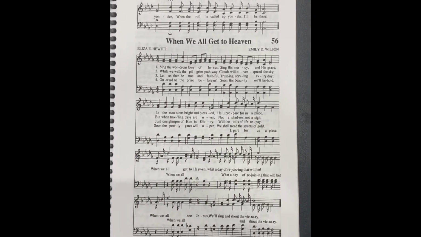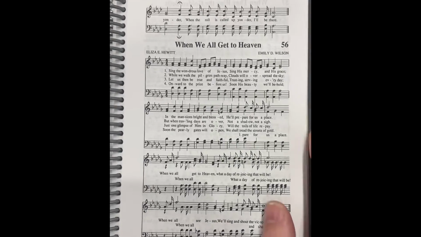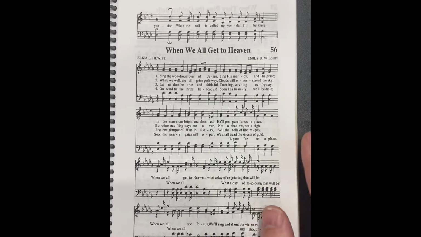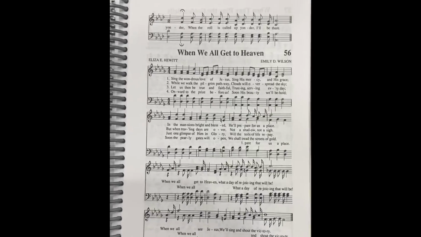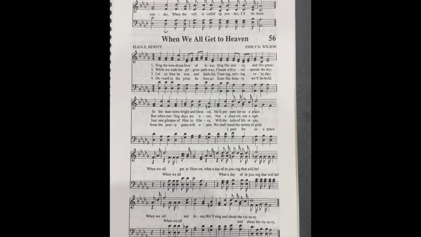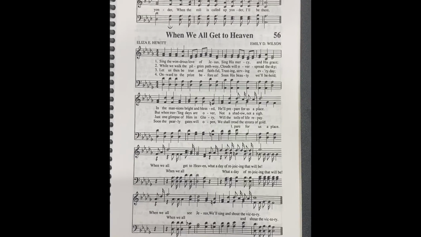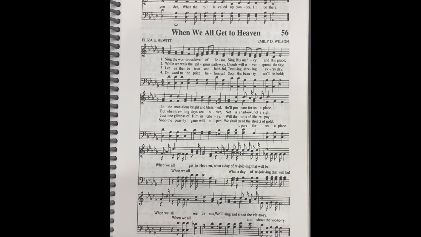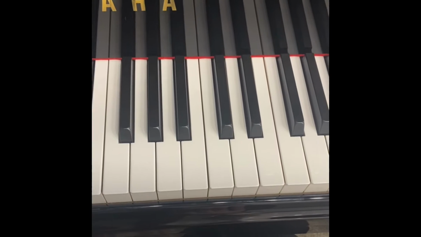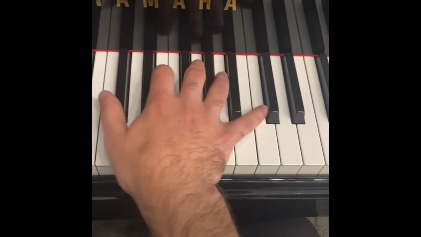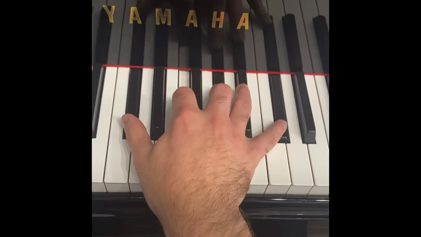So if we are in the key of D flat here, and I want to do an upward scale that's going to end with the 3rd note being on A flat, then it's just a matter of counting through my scale. So let's do this at the piano. Okay, so here we are at the piano. We're in the key of D flat.